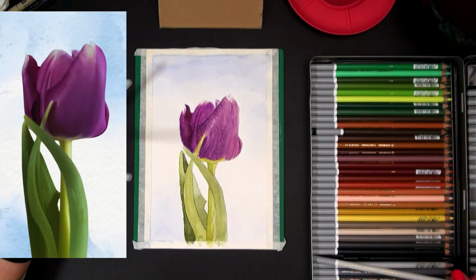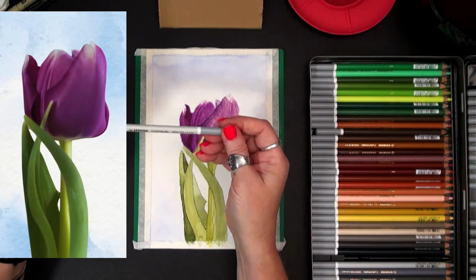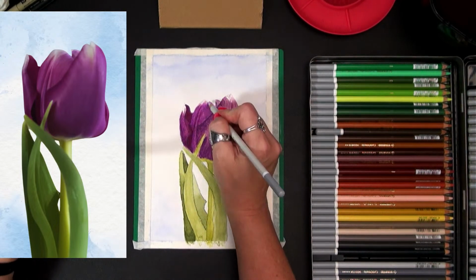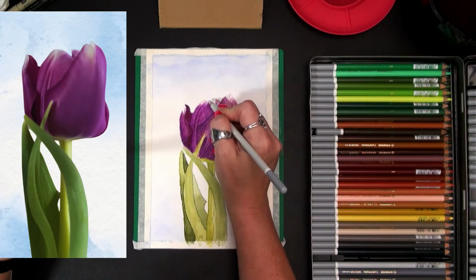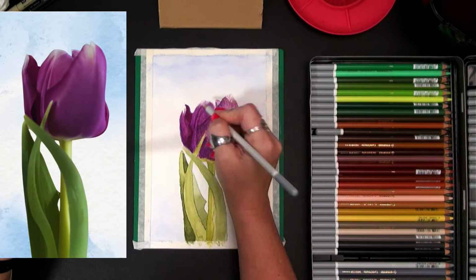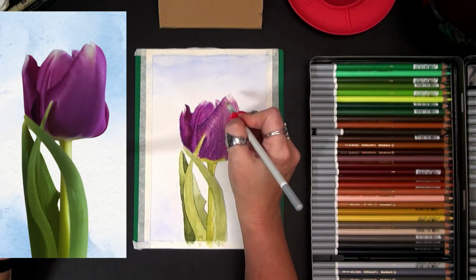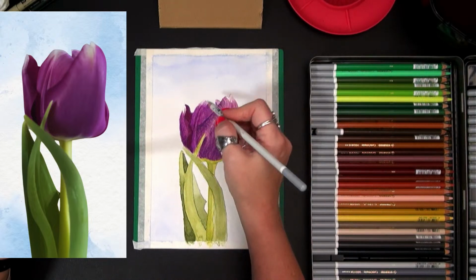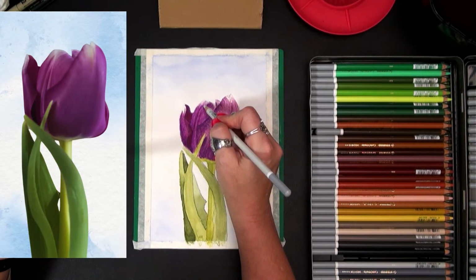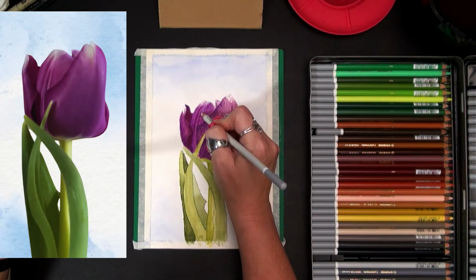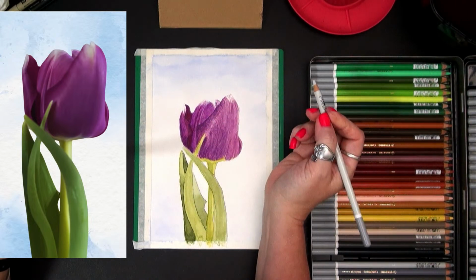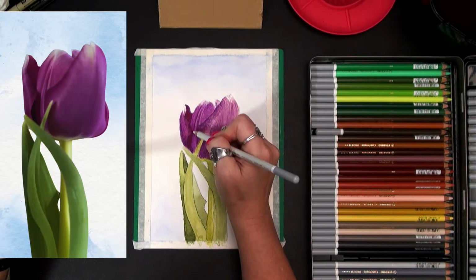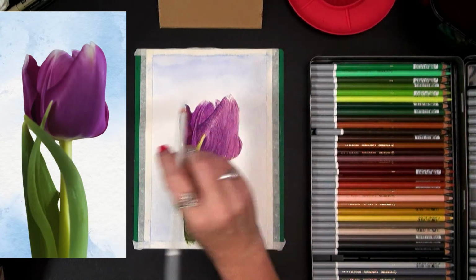I'm going to go, because I need to do the white parts too, which kind of look gray, with number 110. So I'm going to come in right over the top, and work that down. Work a little bit of that in, and bring it down. I need to put my highlight to the right of that dark space.